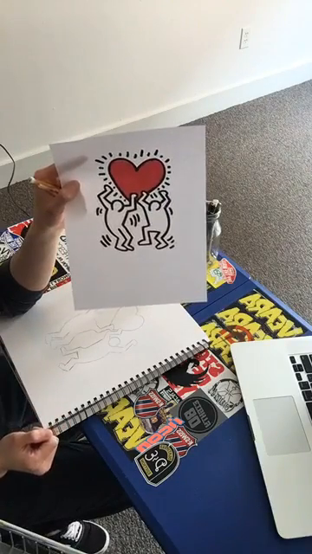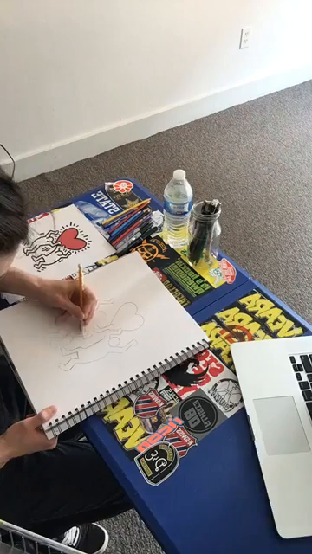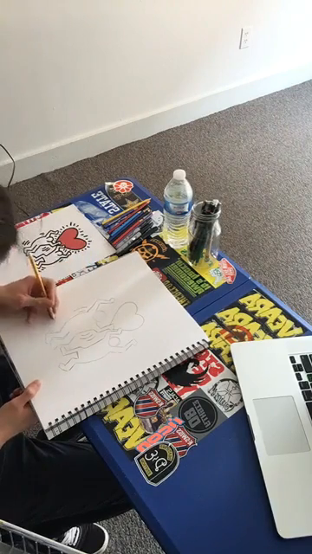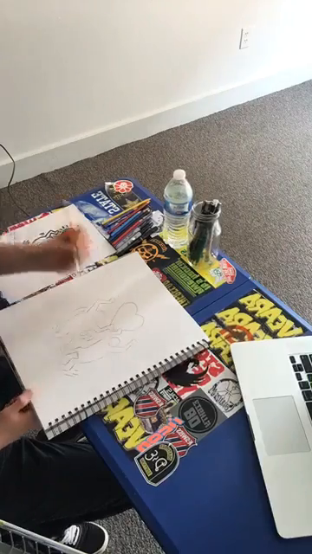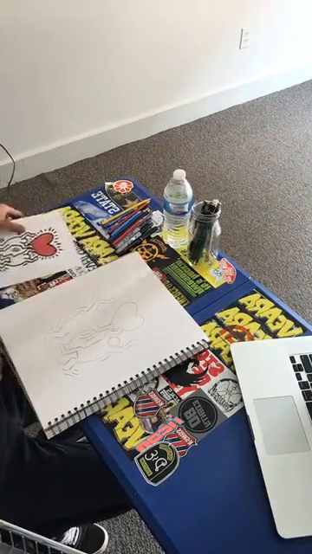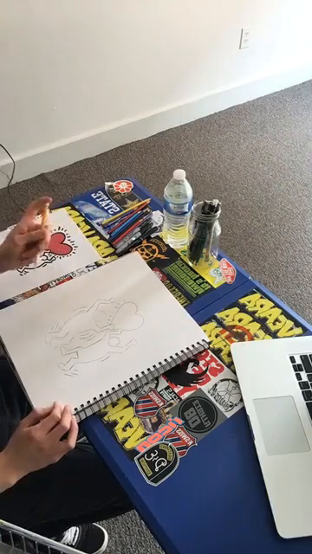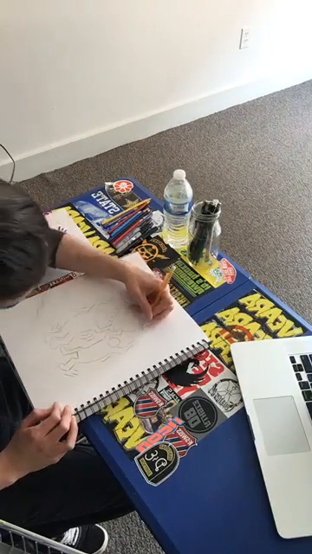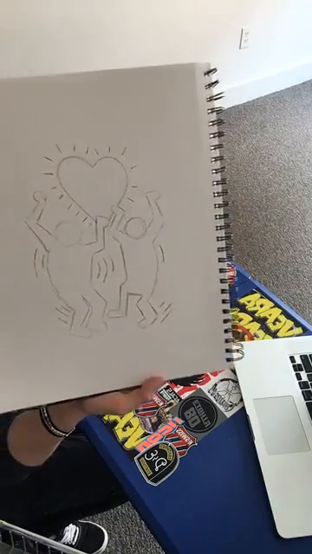So let's mimic that by drawing some of these lines throughout the outline of this drawing. So then we will have something that looks like this.